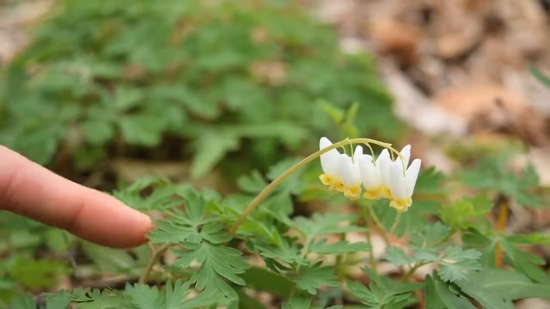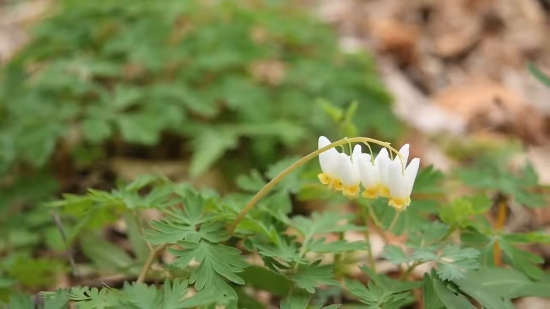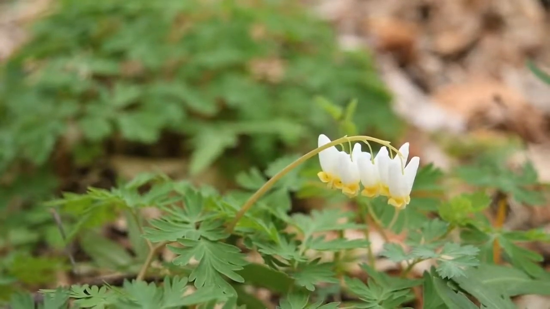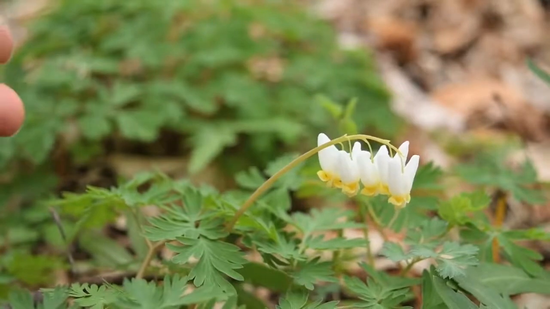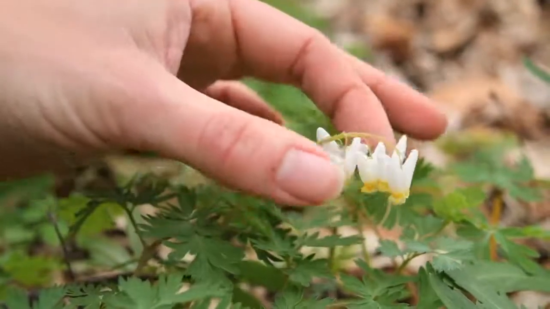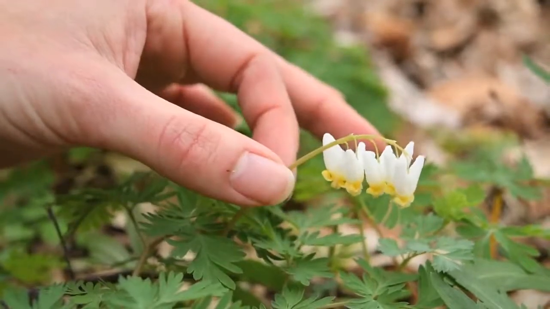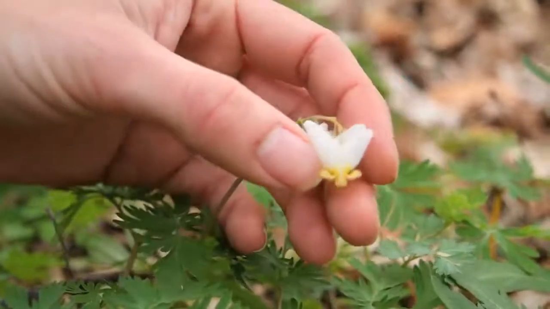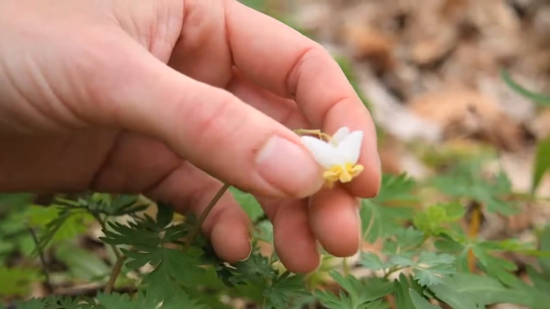So this is Dutchman's breeches, Dicentra cucullaria, and the primary difference between both squirrel corn and Dutchman's breeches is in the structure of the flower. These are nectar spurs, and both species have them, but in Dutchman's breeches, they're pointed at the top.